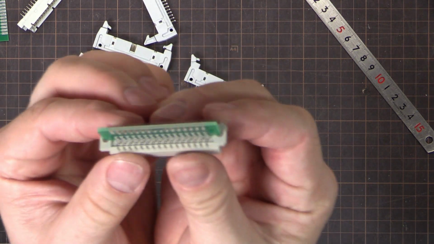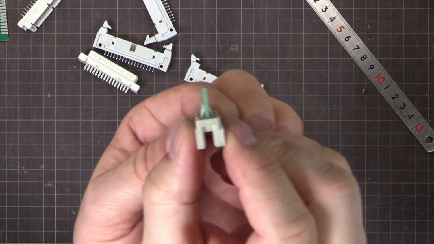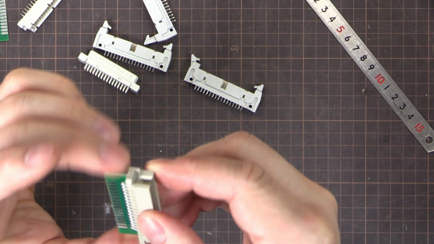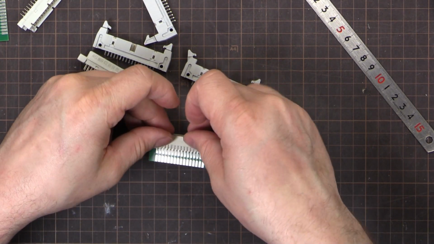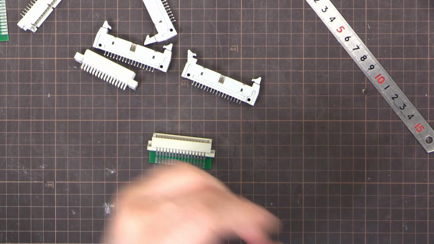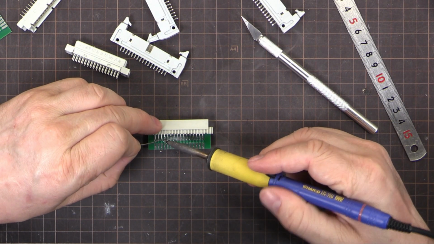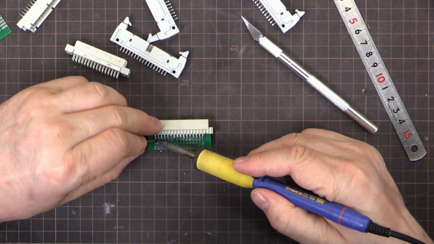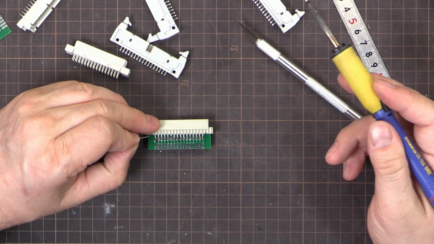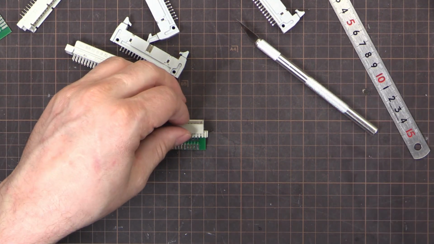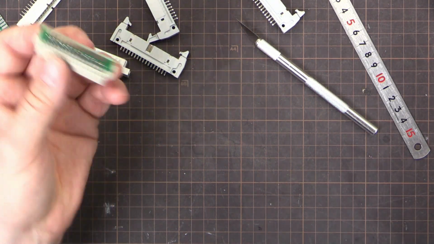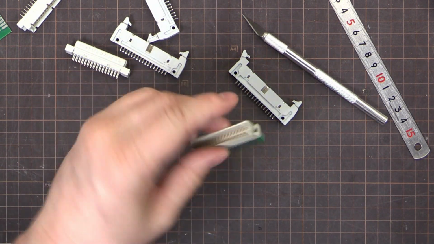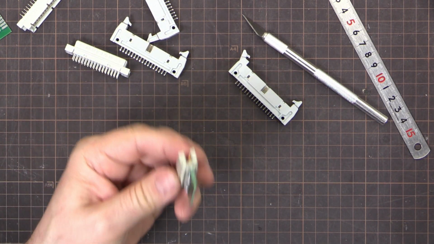Just like that. So now I can solder all that up. One side done. So that is going to go in that way.